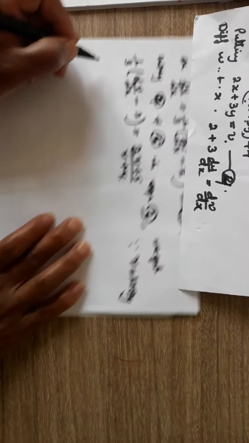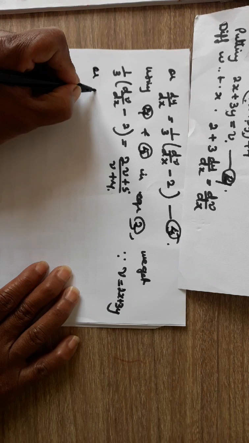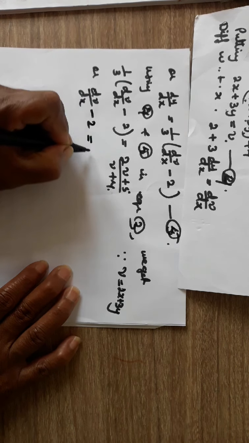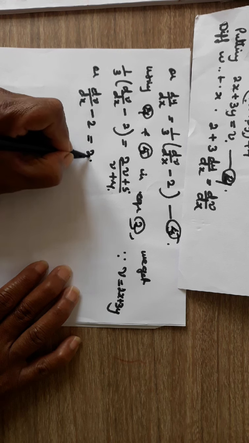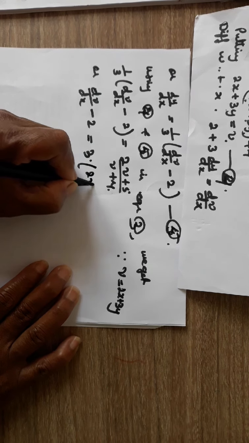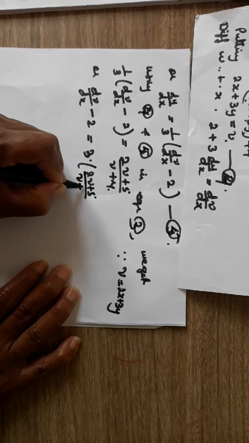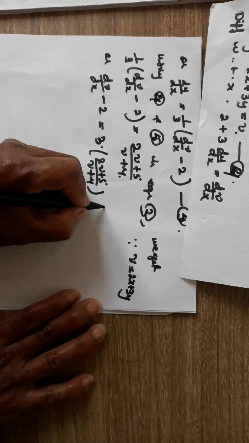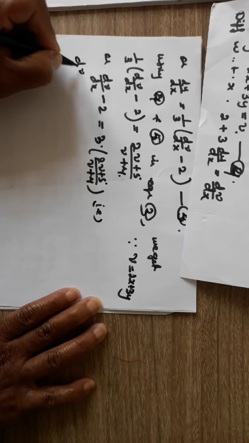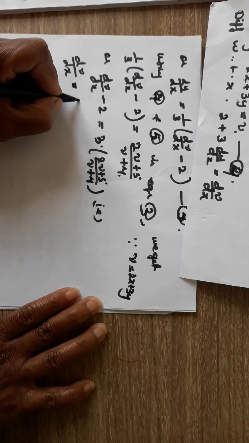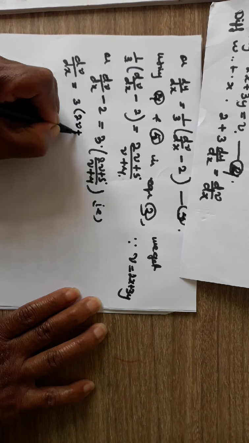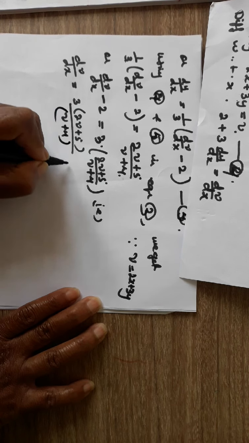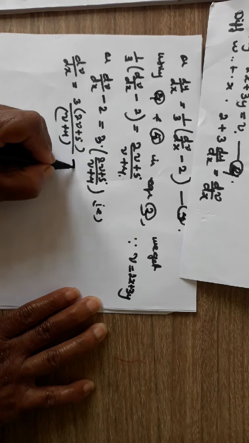Now cross multiply: dv/dx minus 2 is equal to 3 times (2v plus 5) divided by (v plus 4). You just cross multiply this 3, that is dv/dx is equal to 3(2v plus 5) divided by (v plus 4), and then bring this 2 to the right hand side, plus 2.